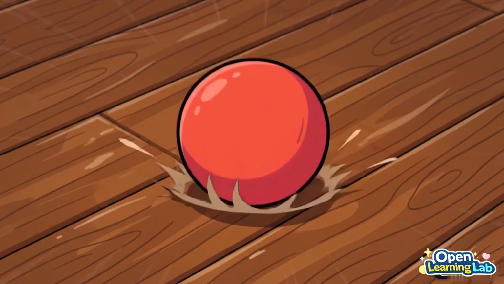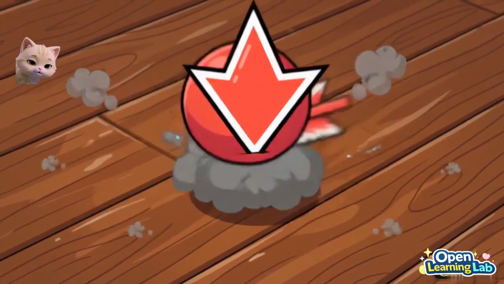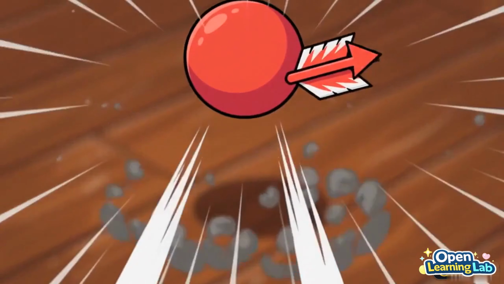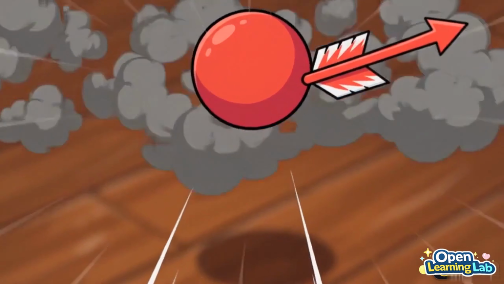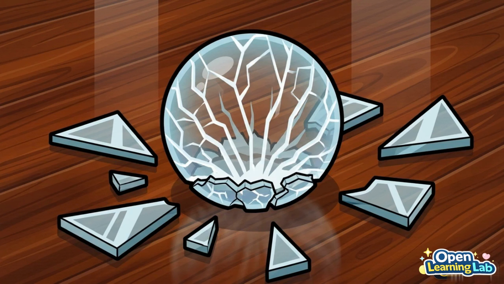Watch closely when this rubber ball hits the ground. It flattens out, stops for a split second, and rockets right back into the air. But if you drop a solid glass ball on that exact same floor, it doesn't bounce at all. It either thuds or shatters.